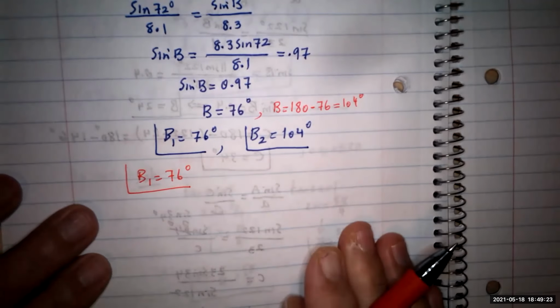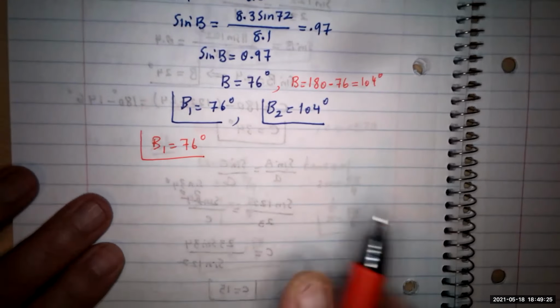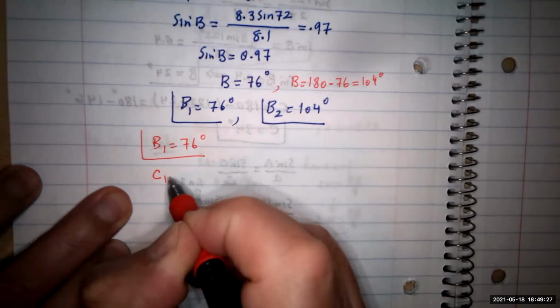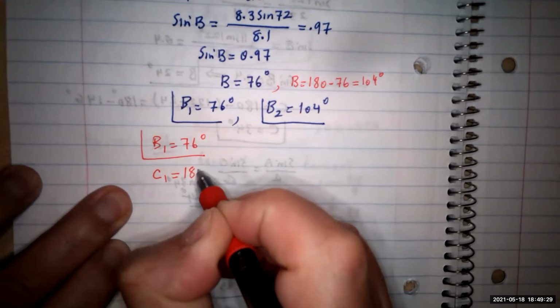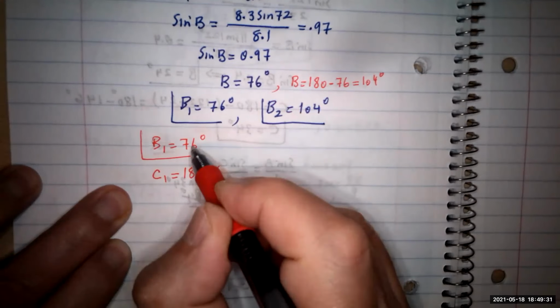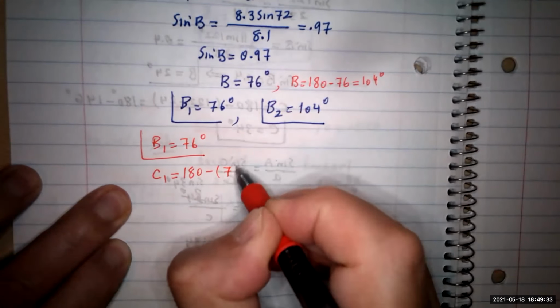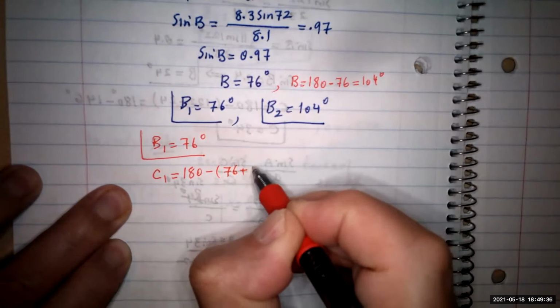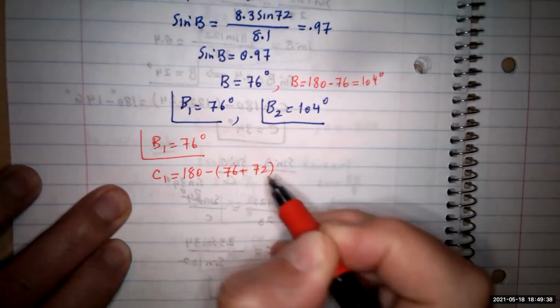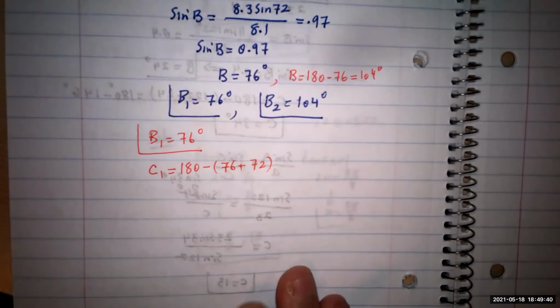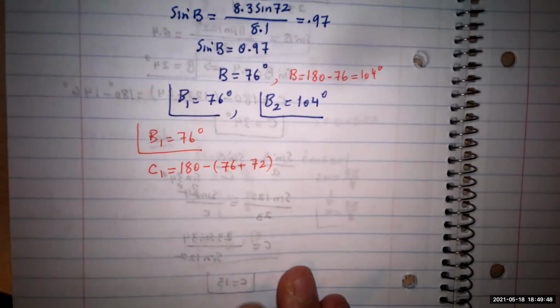And now we can find the angle C. Angle C, that we call C1, is going to be 180 minus B1, which is 76, and 72 here. So we get 148.